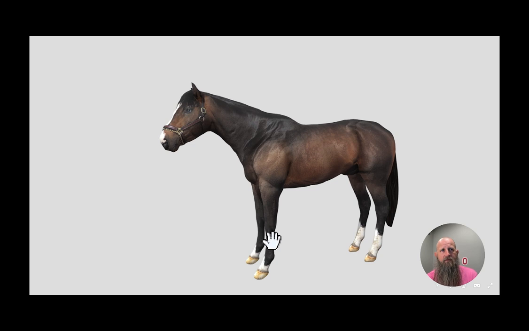And you have a joint here, which is a connection between the ulna and the metacarpal, which is the cannon bone, but in horses they call this the knee. Why? I don't know, but it's just essentially the joint between the metacarpal, the cannon, and the ulna.